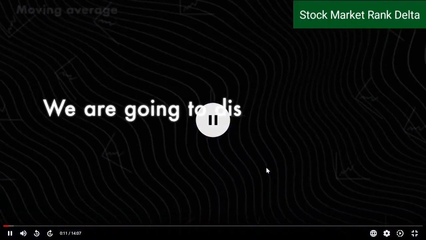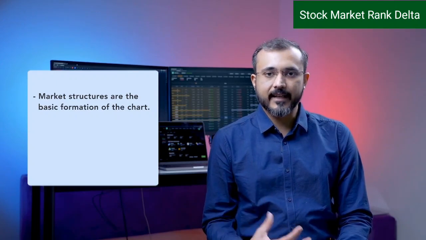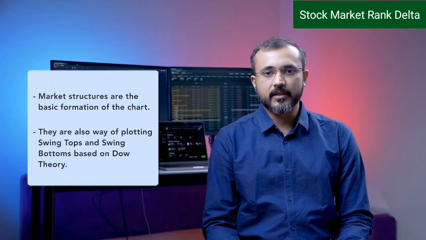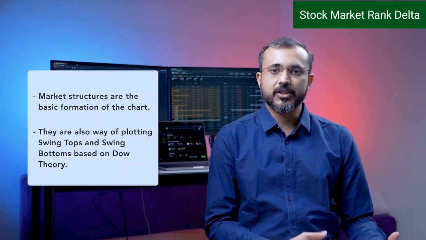In this video, we are going to discuss market structures. Market structures are basic formations on the chart. They reflect trend. They are also a way of plotting swing tops and swing bottoms based on Dow theory. Whenever the instrument is in trend, whether it's bullish or bearish, they tend to create higher highs and higher lows if the trend is bullish.